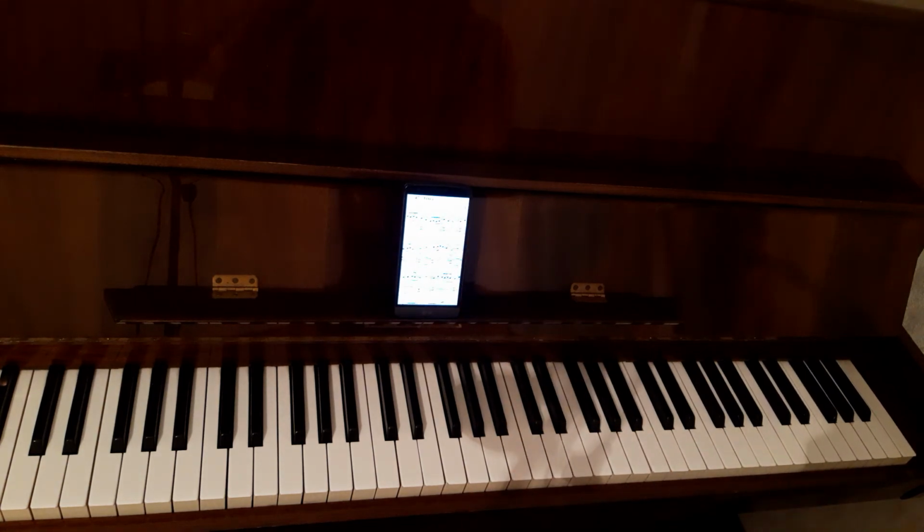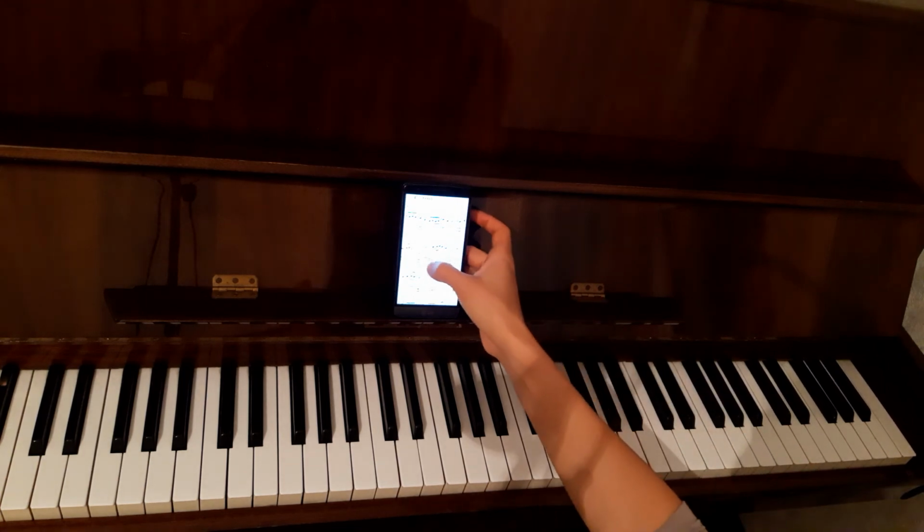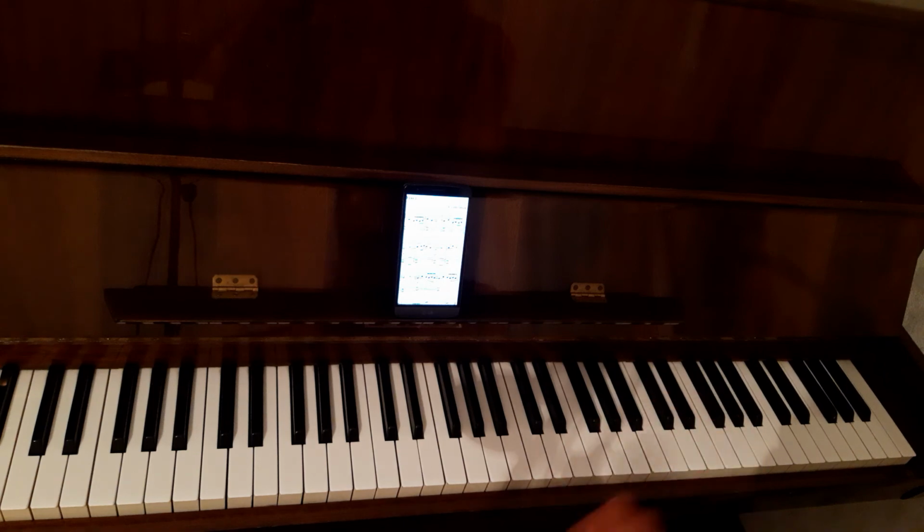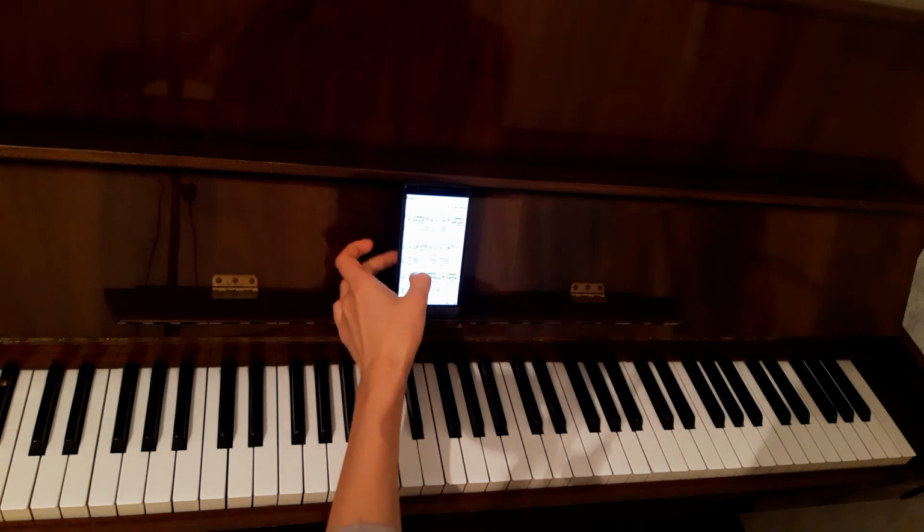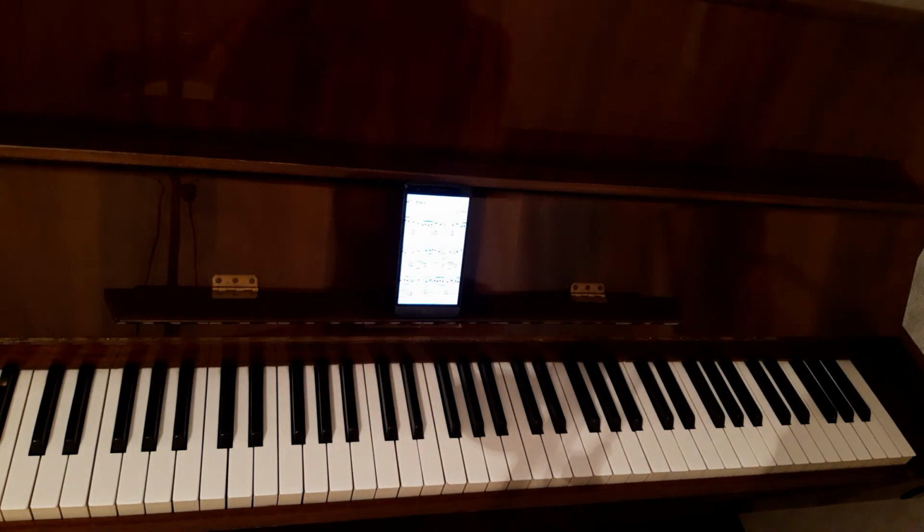First let's clap the rhythm. 1, 2, 3, 4. 1, 2, 3, 4. Follow me in the text. 1, 2, 3, 4. 1, 2, 3, 4. Now let's name it. D, G, A, B, C, B, G. D, G, A, D, B.